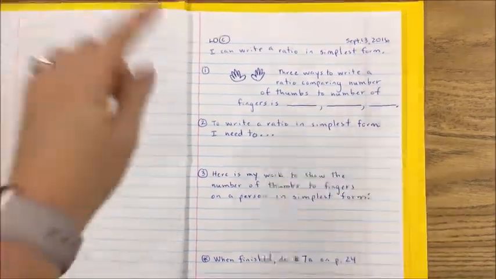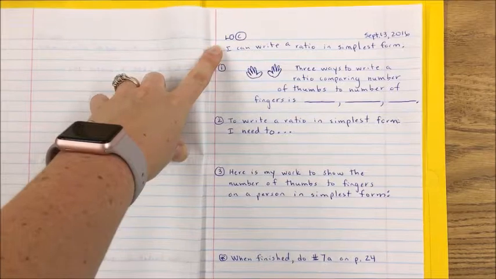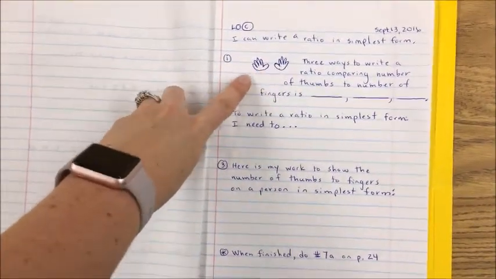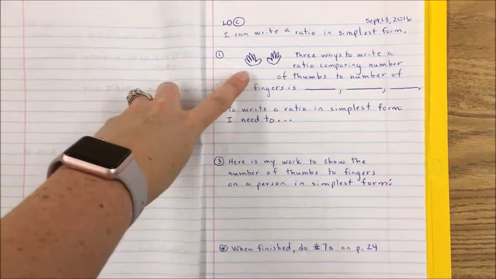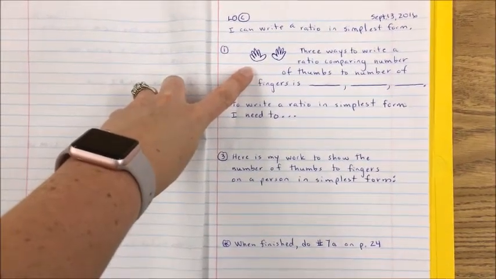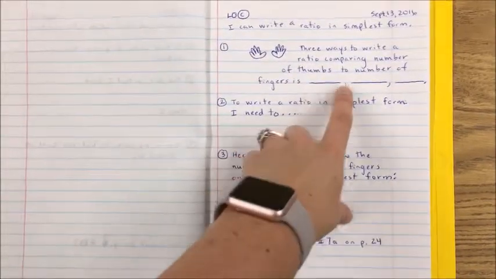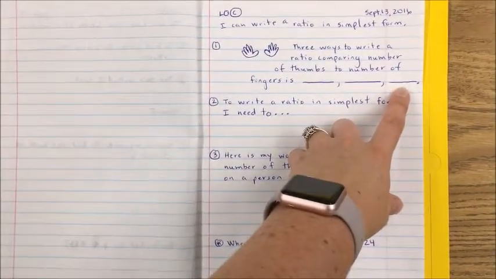So notice there's the Learning Journal, or the Learning Objective. Number 1, you've got a person with 2 hands. There are 3 ways to write a ratio, comparing the number of thumbs to the number of fingers, and you're going to write those 3 ways to write the ratio right there.